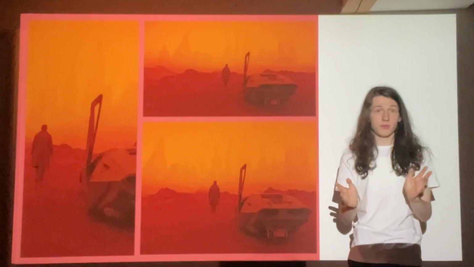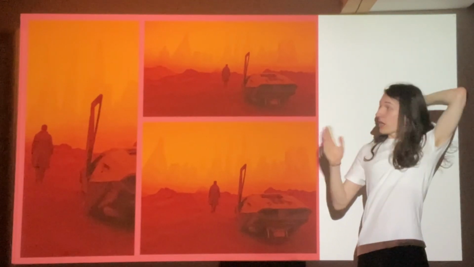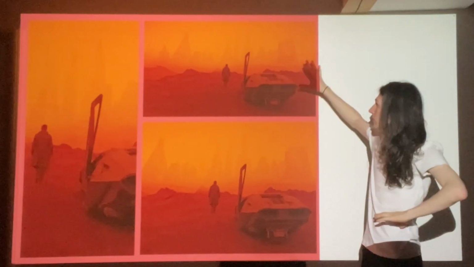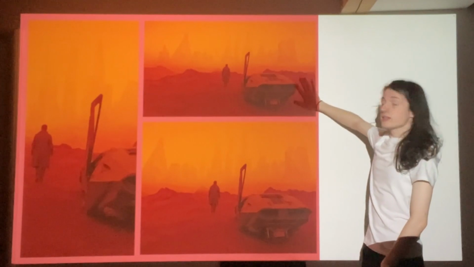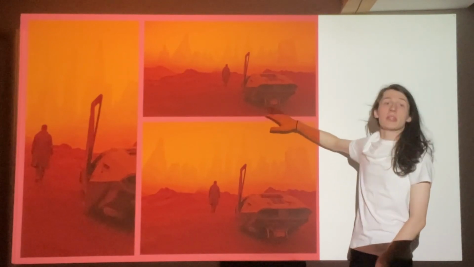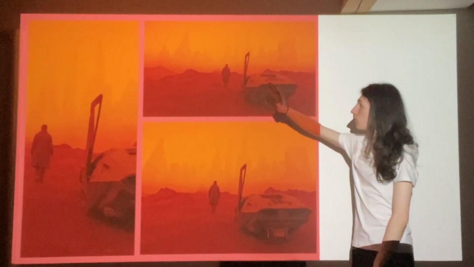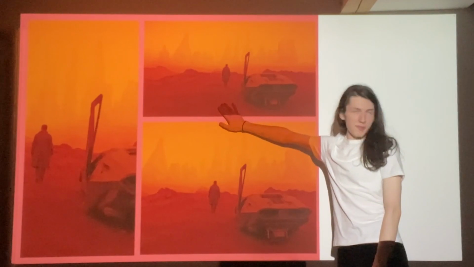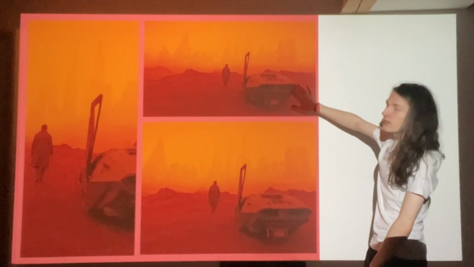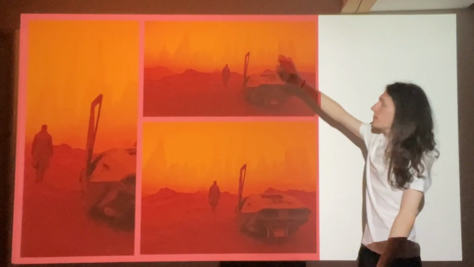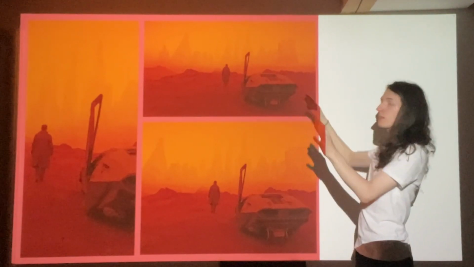One example I want to show is Blade Runner, the new one. This top image is the original. This is 16:9, and you can see the entire scene. You can see good old Ryan Gosling, and his future car, and you can see the city, and it works quite well in 16:9.